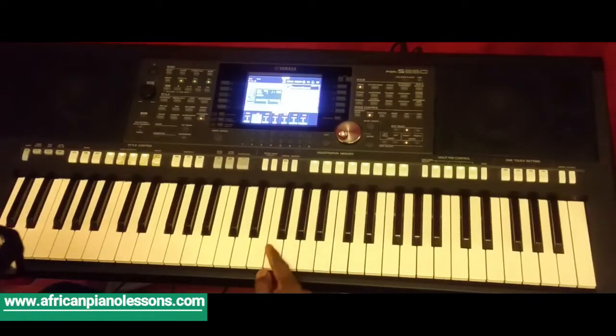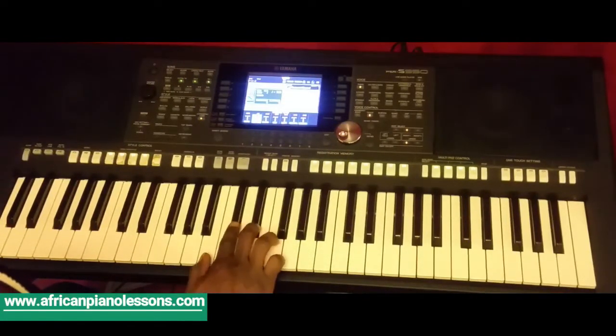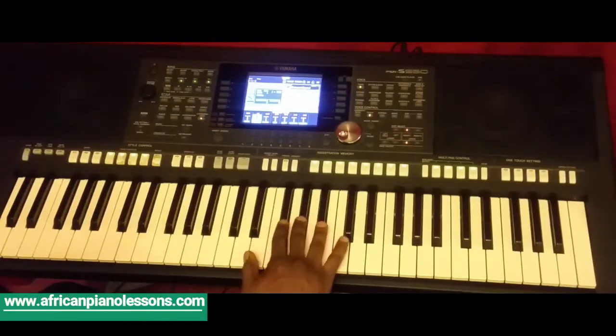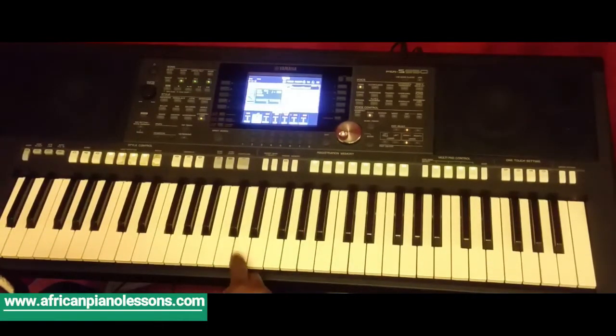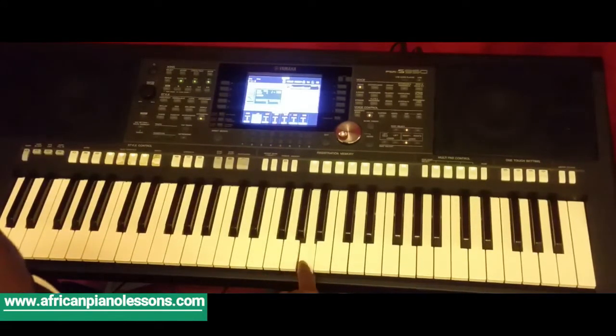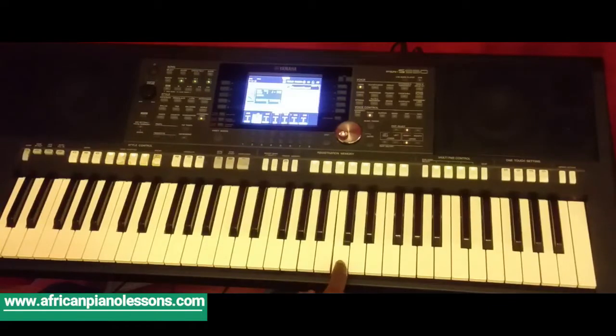The note preceding this group of three black keys is F. C is the note preceding these two black keys. So this is C and this is F. C, D, E, F, G, then back to A, B, C.